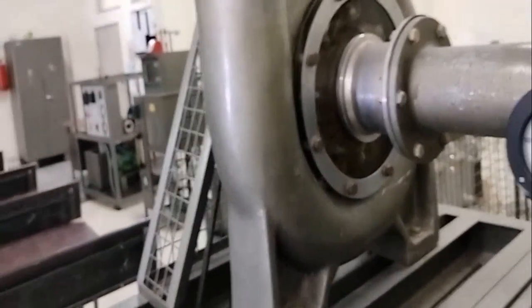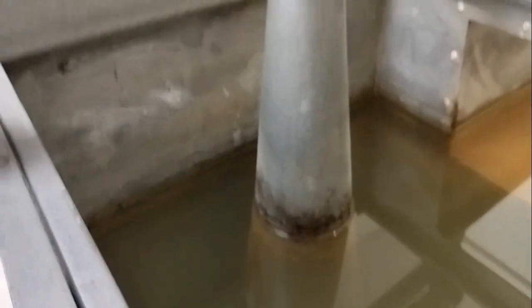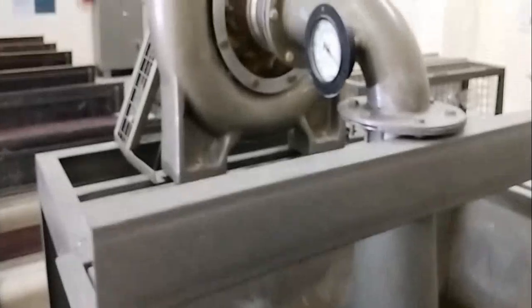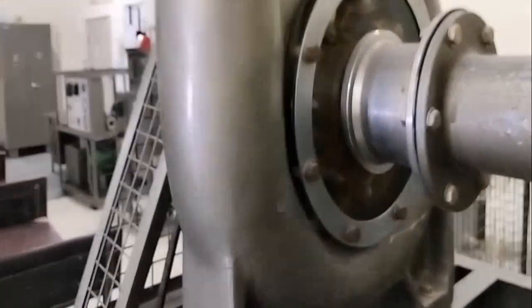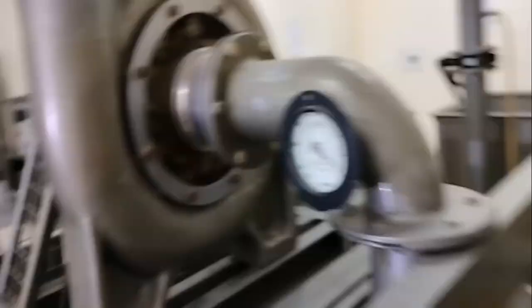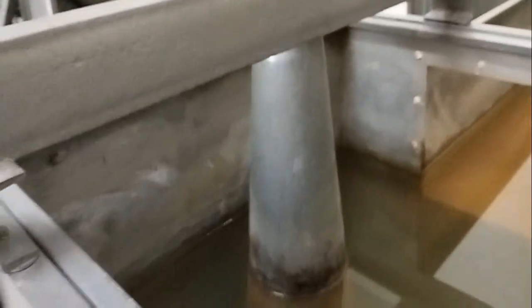At the same time, we can see the spiral casing also. The next important part of the Francis turbine is the draft tube. The main parts of the Francis turbine are the penstock, runner, guide vanes, spiral casing, as well as the draft tube.